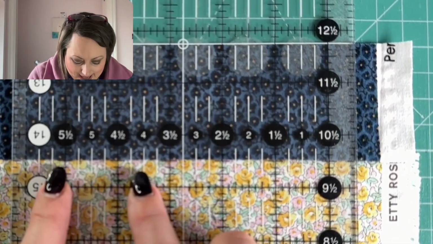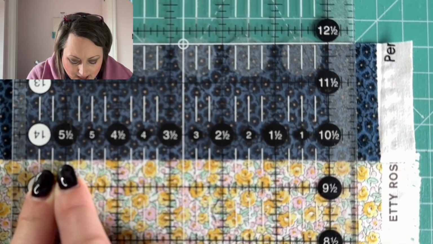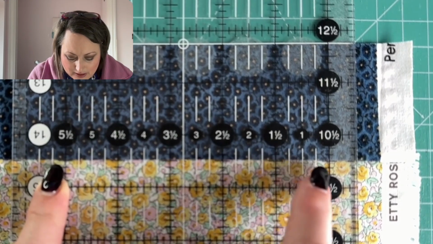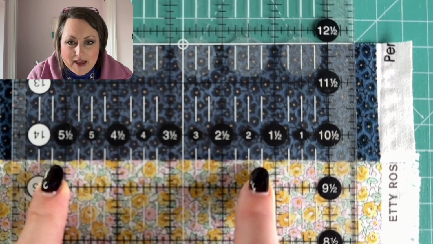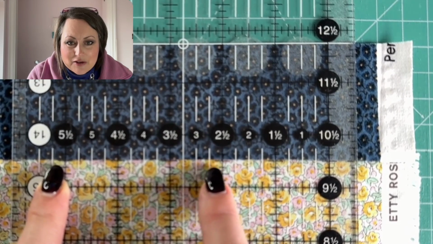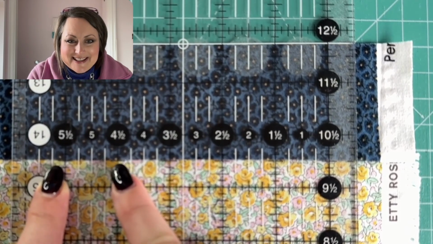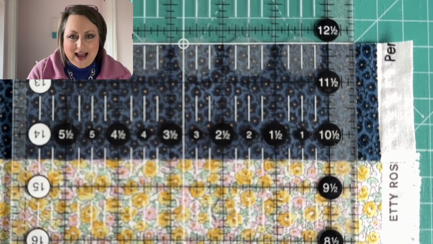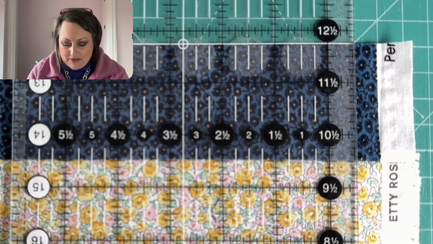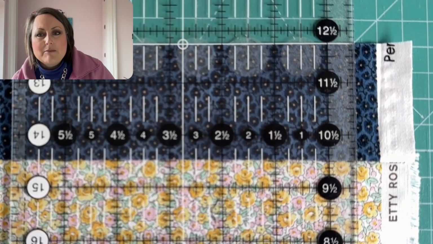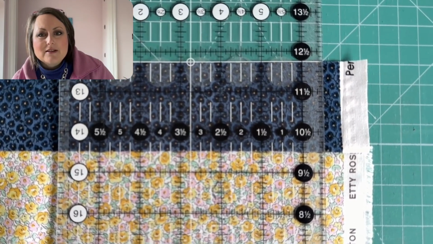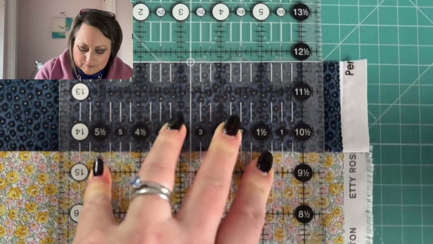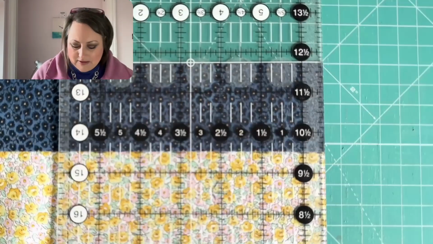So hopefully you can see here that we've got one of our horizontal measurement lines going right across that center seam here. Can you just see at the end of my fingernails here? You want to make sure that you've got that straight as well. If we are happy with that, then we're going to cut off the selvage. Let me just zoom out a little bit so you can see that going on. I'm going to get rid of those, don't need those anymore.